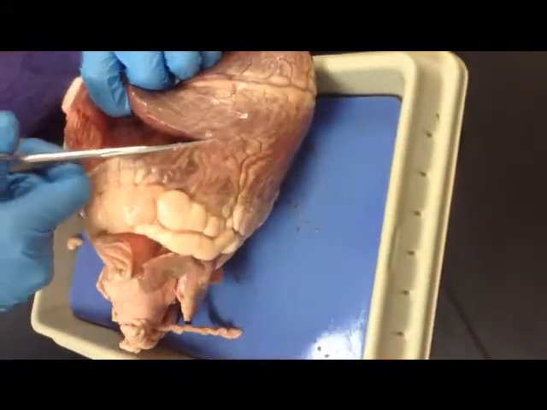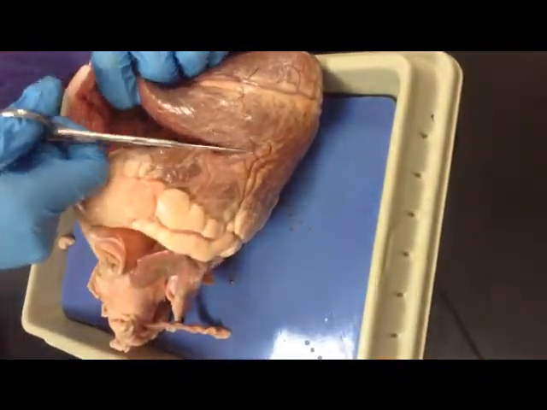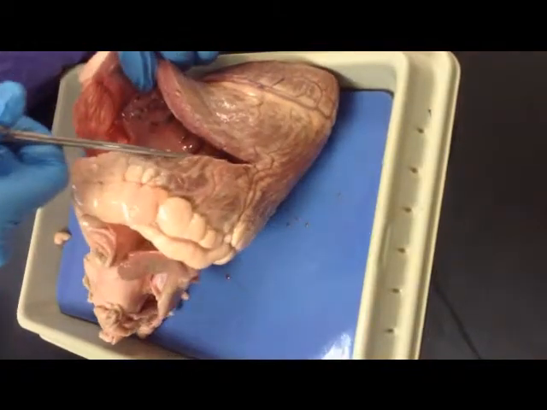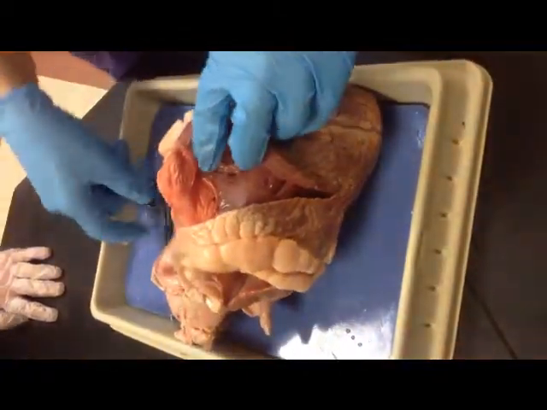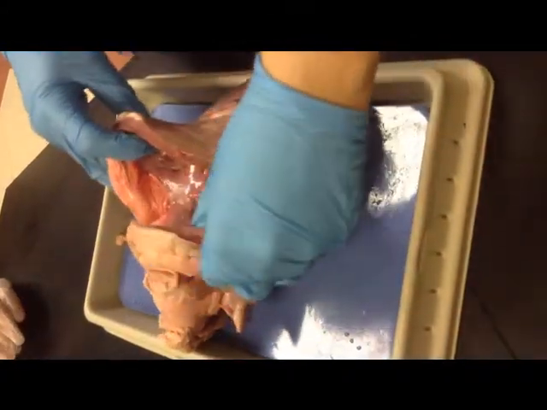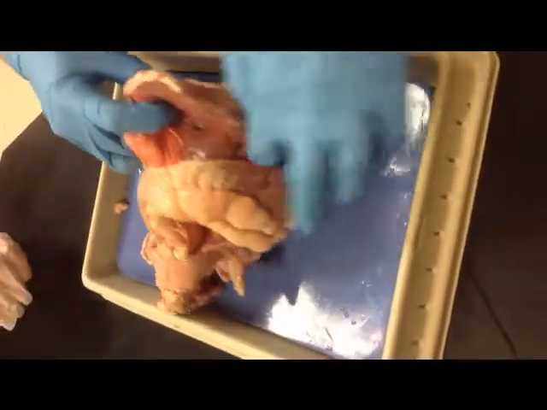Okay. Keep going. Okay. Locate the right atria. The right atrium's back here.